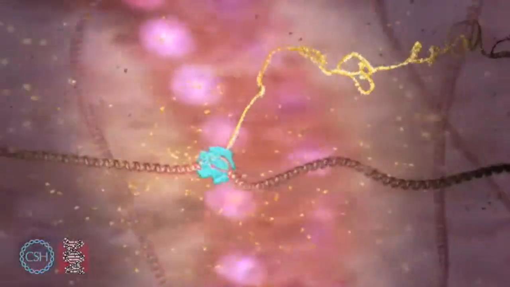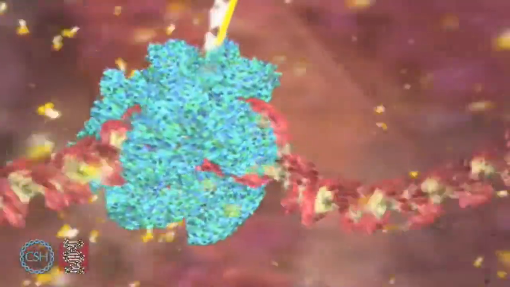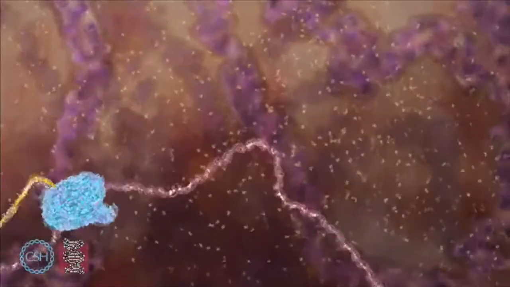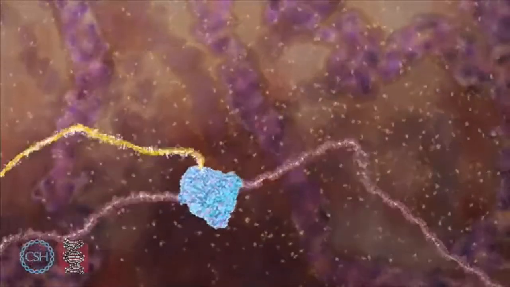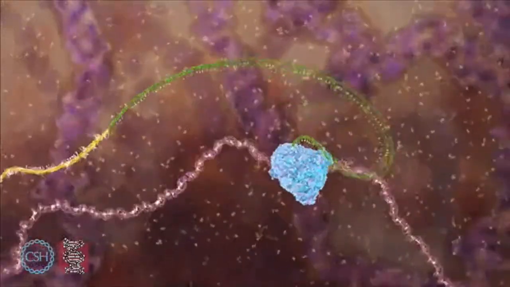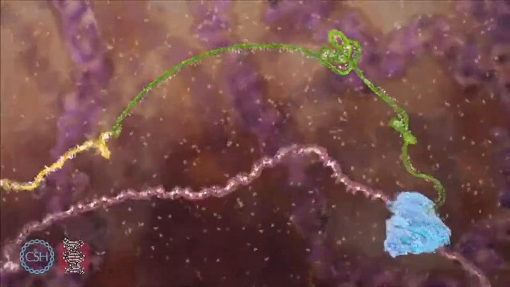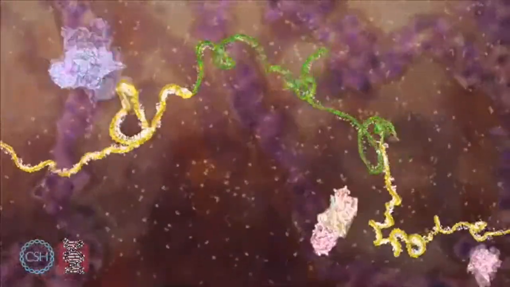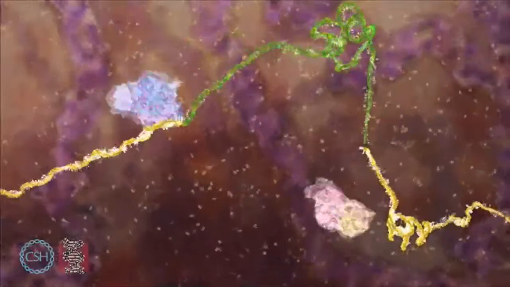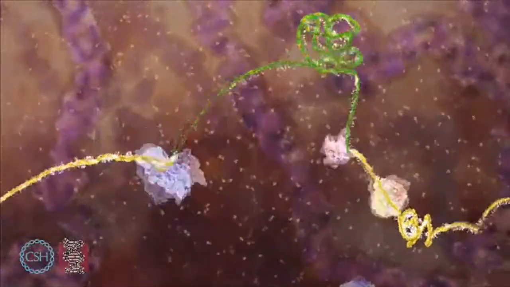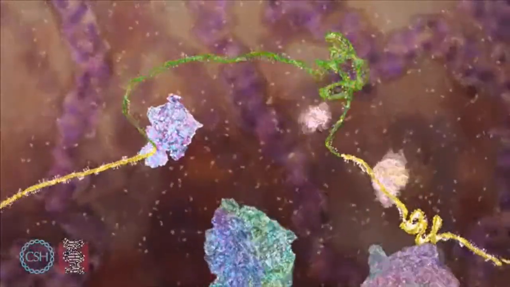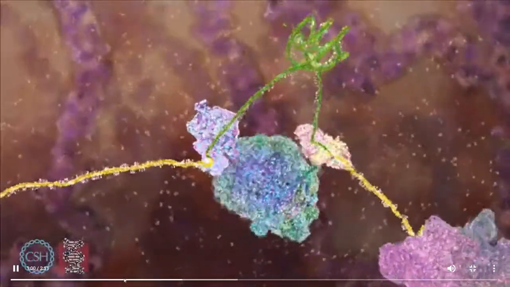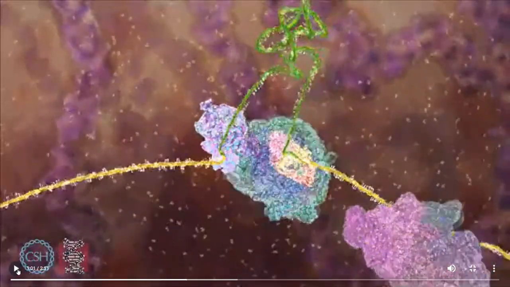The building blocks to make the RNA enter through an intake hole. They are matched to the DNA letter by letter to copy the gene. At this point, the RNA needs to be edited before it can be translated into a protein. This editing process is called splicing, which involves removing the green non-coding regions called introns, leaving only the yellow protein-coding exons. Splicing begins with assembly of factors at the intron-exon borders.